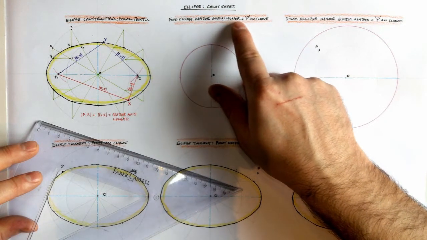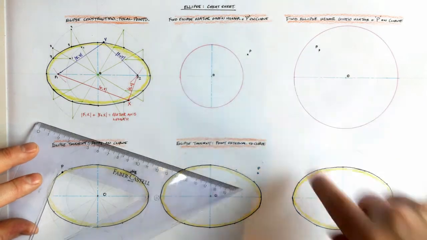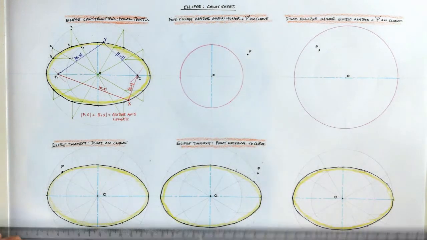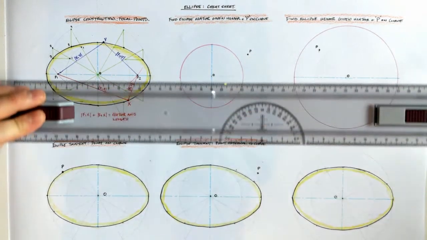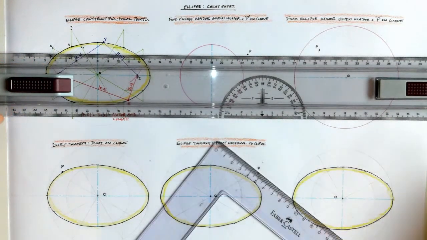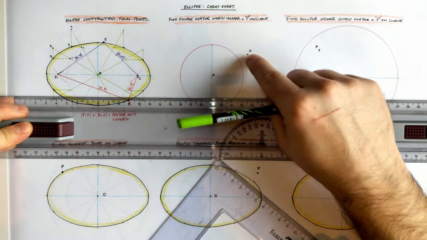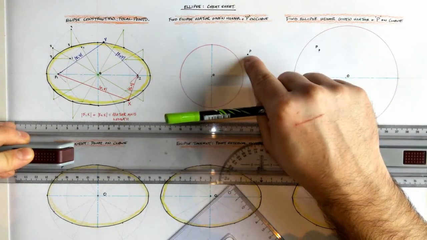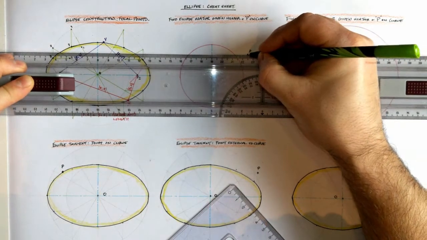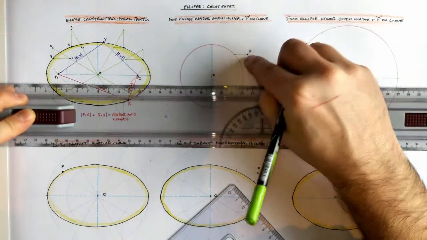Find ellipse major given minor plus point P on the curve. So what do we do in this case? We use what's called the reverse triangle method. We're familiar with that, but we're going to go through it again just so we're nice and clear on it. In this case we have a minor and we have a point on the curve.